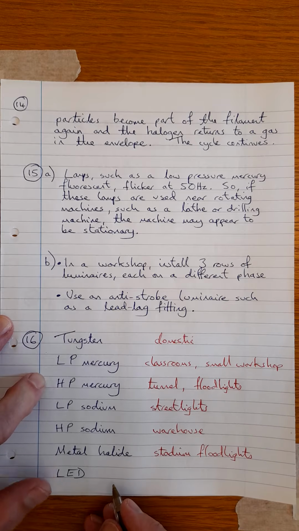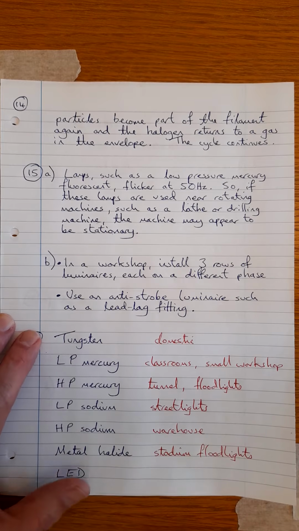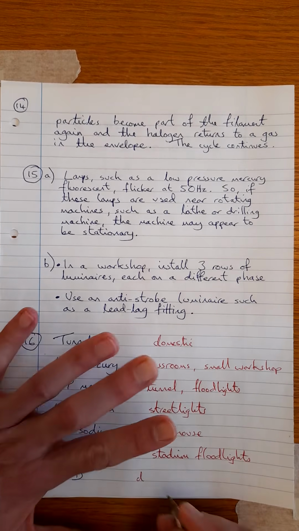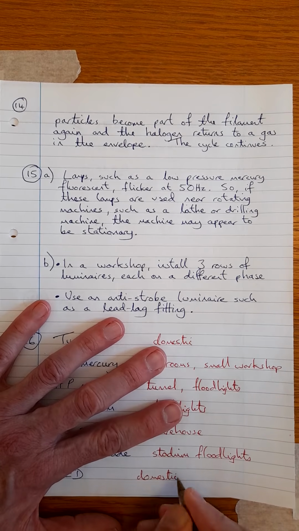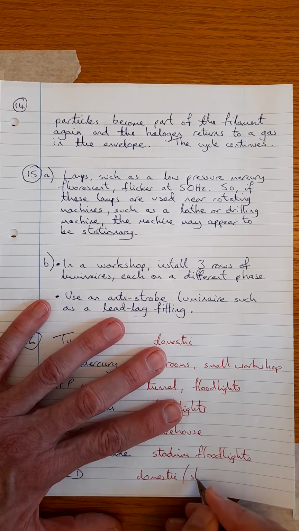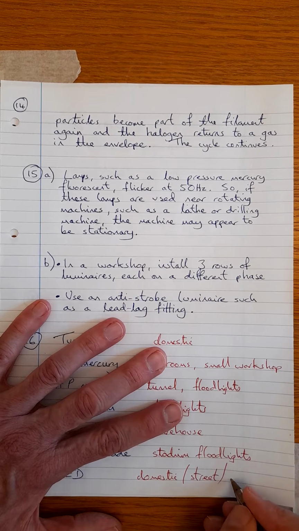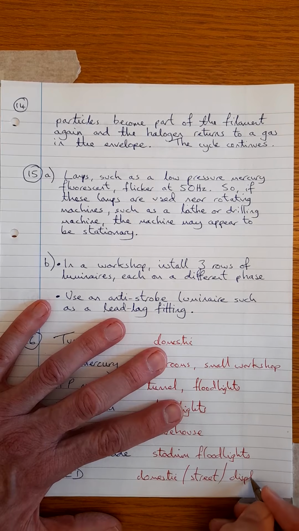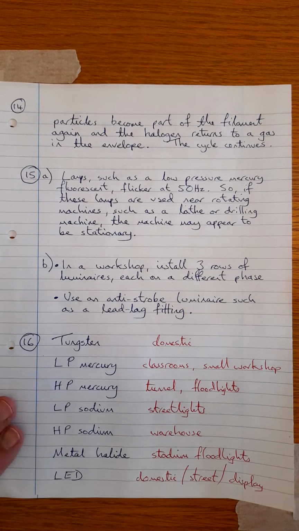And LEDs, bit of a cop out on this one. It's pretty much all of the above. It could be domestic. Oops, sorry, the paper's moving. Could be domestic, it could be street lights. I'll just write street. It could be display cabinets. It could be anything. Okay, so I'll move on from that question.